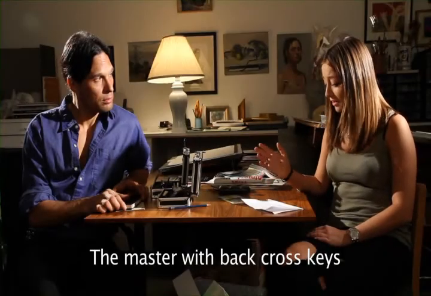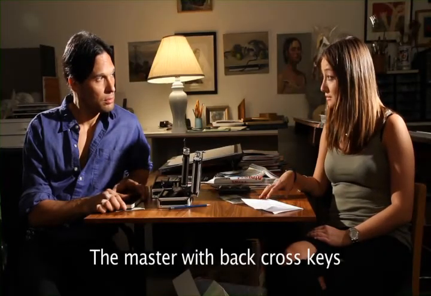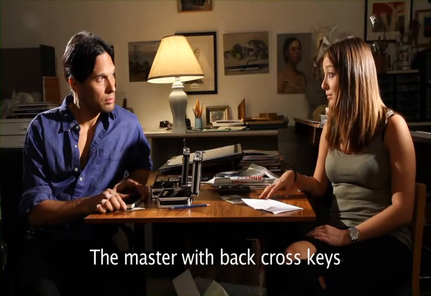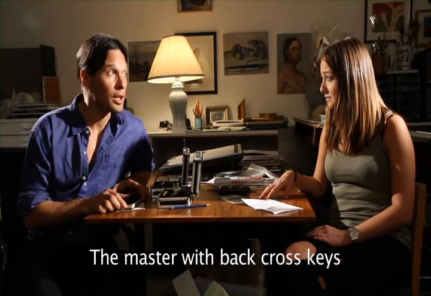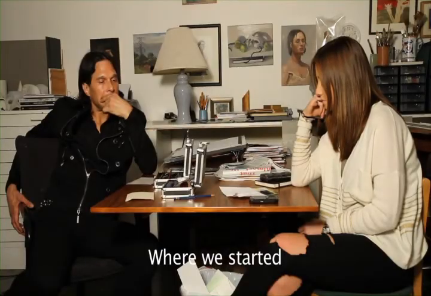And here's the master with back-cross keys. Both the lights are on the upstage side, giving it some shadows, which adds to the depth and dimension. It gives the actors some shape. Here's where we started. Quite a difference.